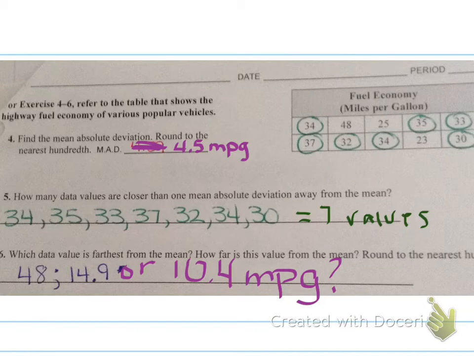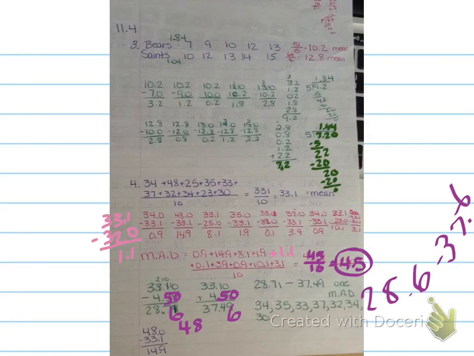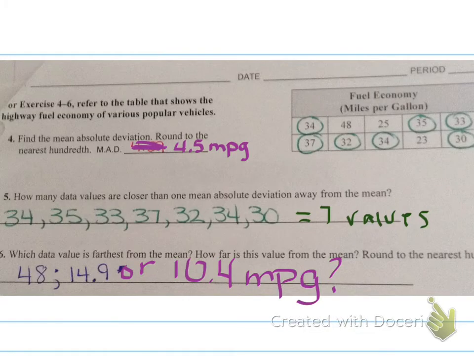Number 6 says which value is the farthest from the mean. That would be 48. Now, this is another one where I didn't agree, and I can't figure out where I'm making a mistake, but it says how far is this value from the mean. I had come up with the mean being 33.1, and so I subtracted both my 48.0 and that 23, and I found that it was 14.9.